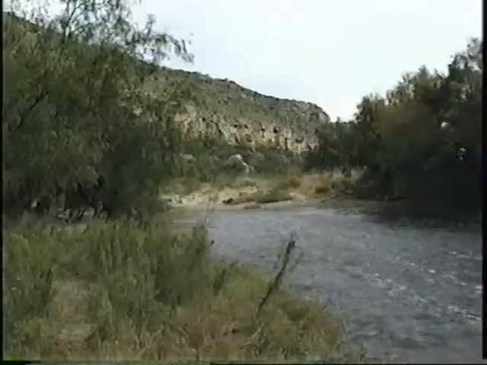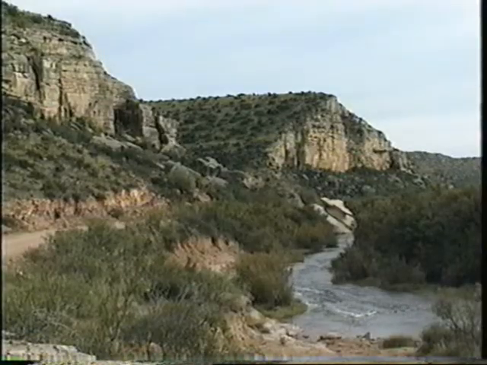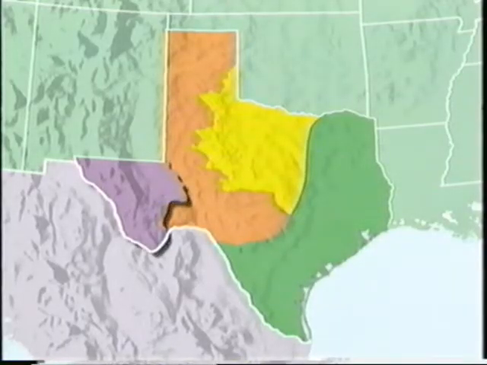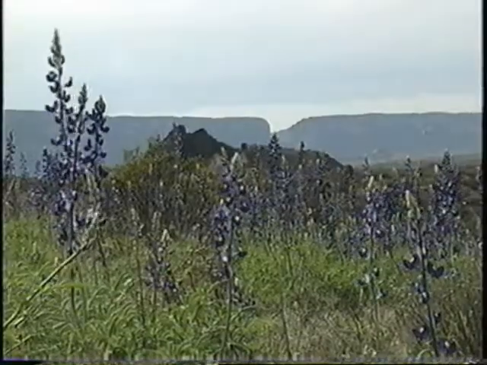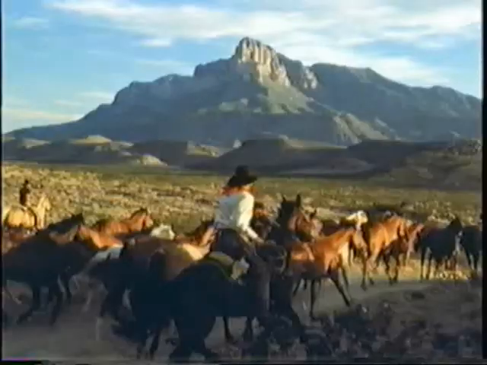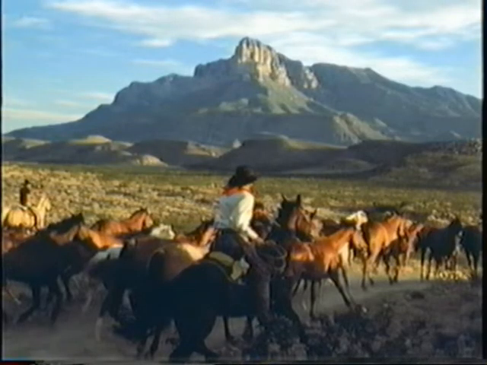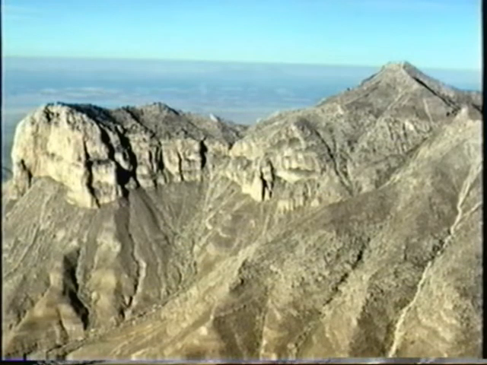To understand how different landforms in Texas can be, let's visit the Mountains and Basins region. Here, tall mountains are separated by large basins or closed valleys. The highest point in Texas, Guadalupe Peak, is located in this region.